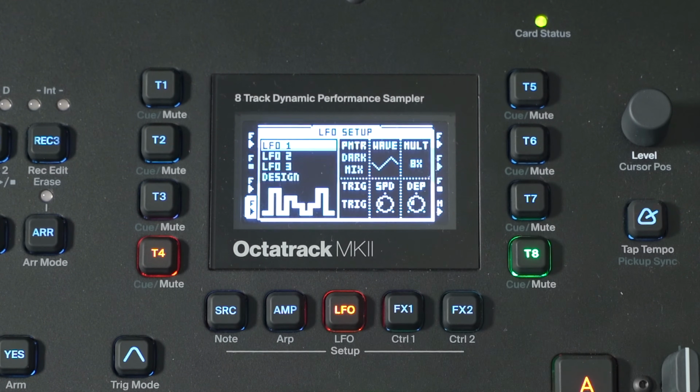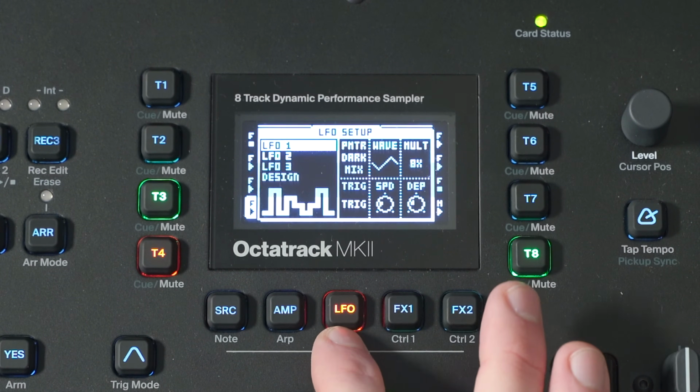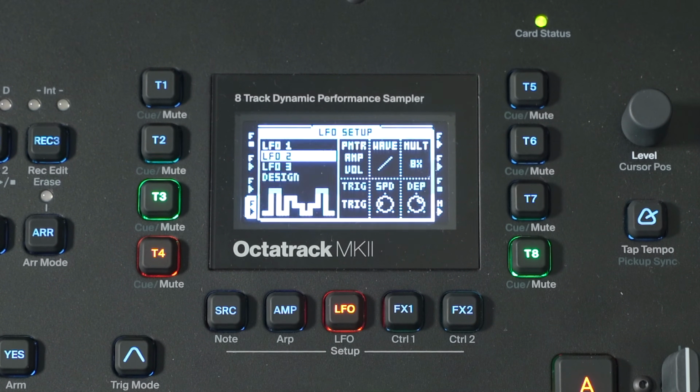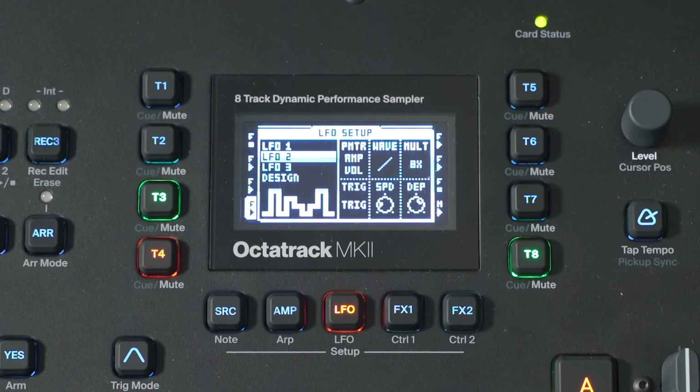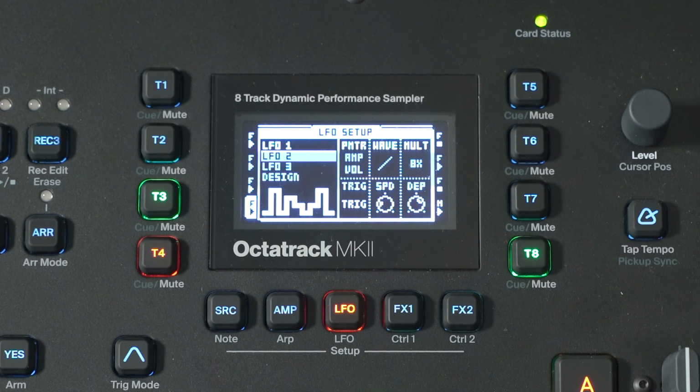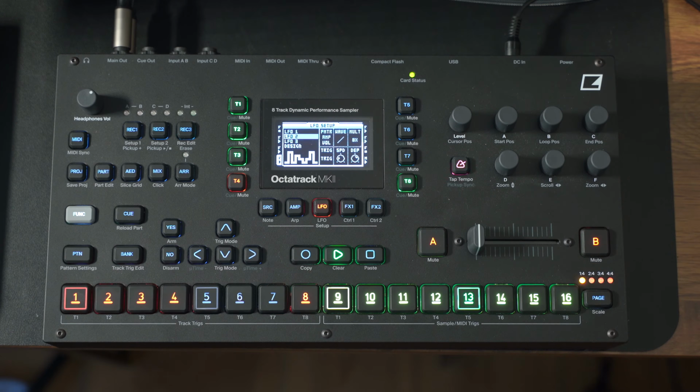And I have an LFO sent to the dark mix. So the reverb mix is actually pulsing in tandem with this, and then I have another LFO being sent to the amplitude volume of the sample itself on track 4. And this is working opposed to the reverb mix, so you get this sort of panned pulsing. And that, with the kick and the snare, really make up the bulk of that first pattern.